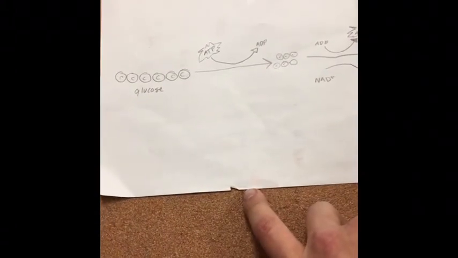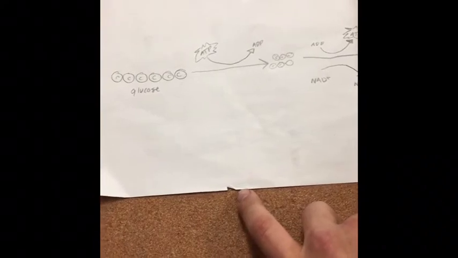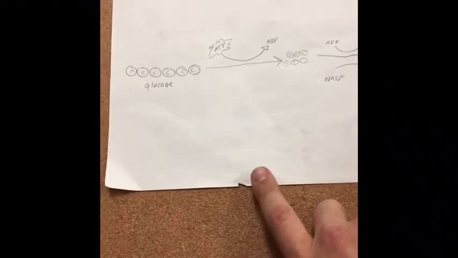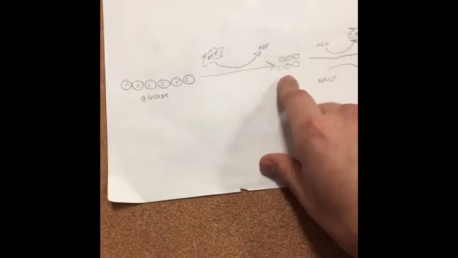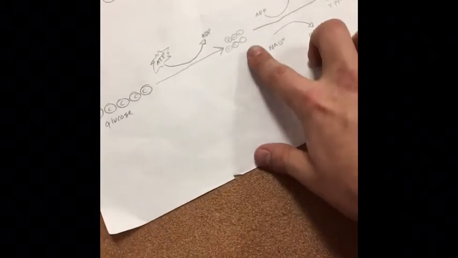Glycolysis, shown in Figure 9, is an anaerobic process that uses a series of enzyme-catalyzed reactions to break glucose into 2, 3-carbon molecules called pyruvate. Mitochondria use the pyruvate molecules to fuel cellular respiration.